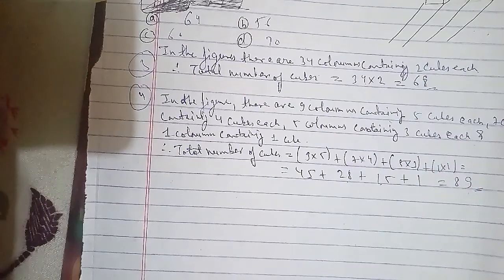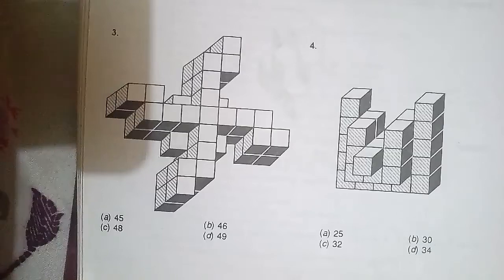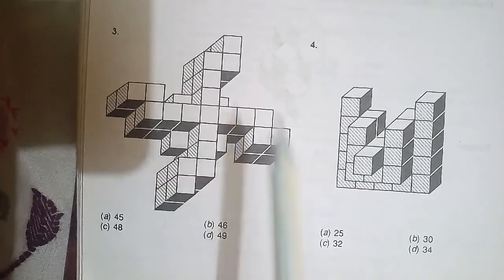So the fifth answer is as follows. In this figure there are 21 columns containing 2 cubes each and 4 columns containing 1 cube each.